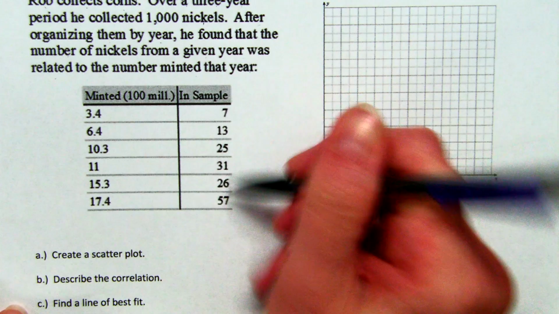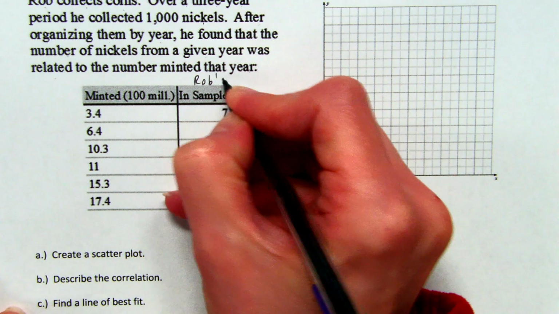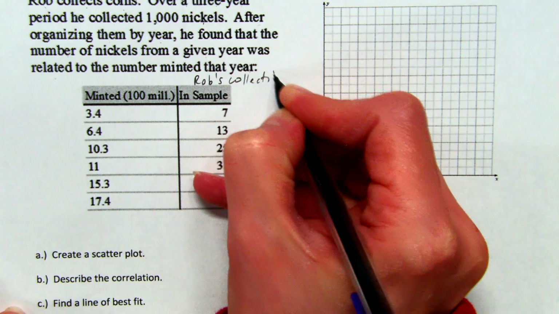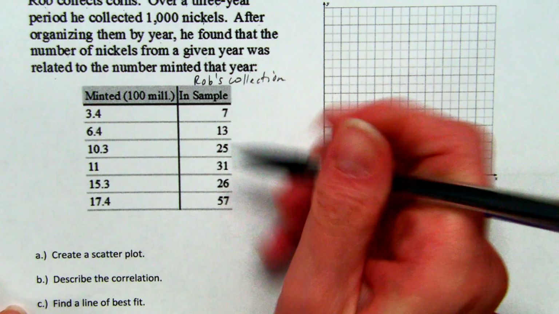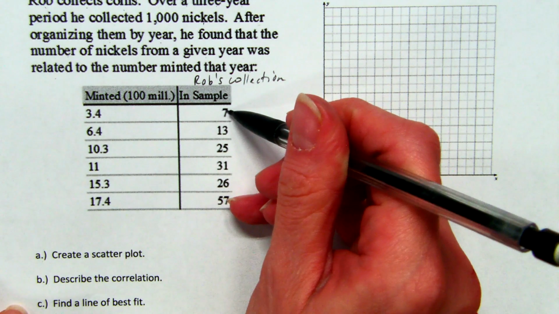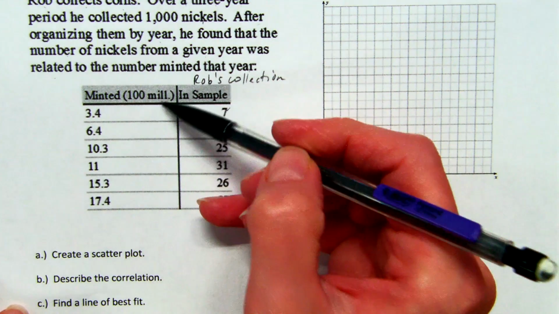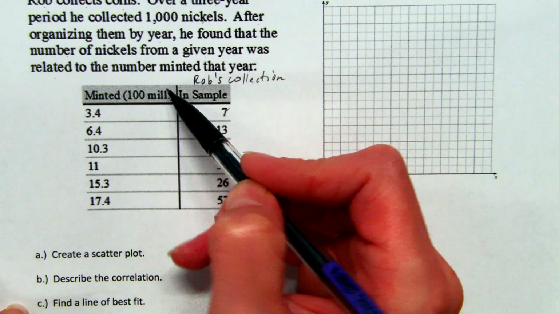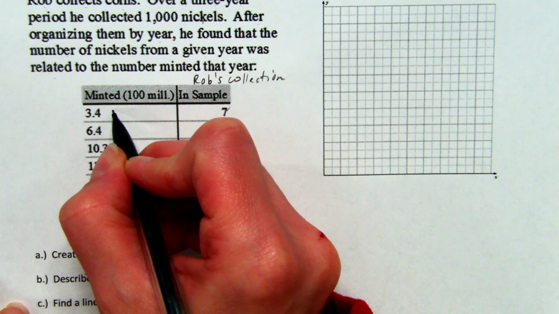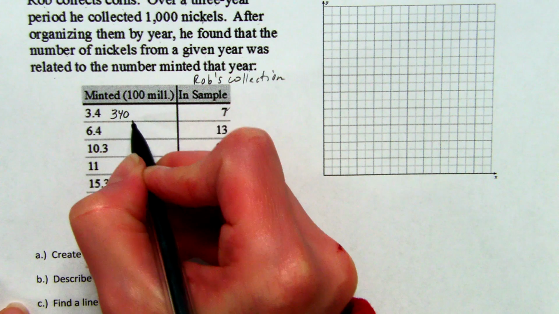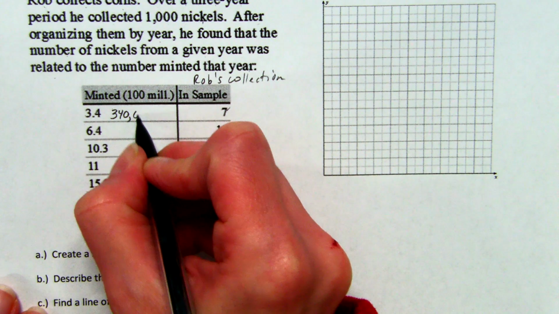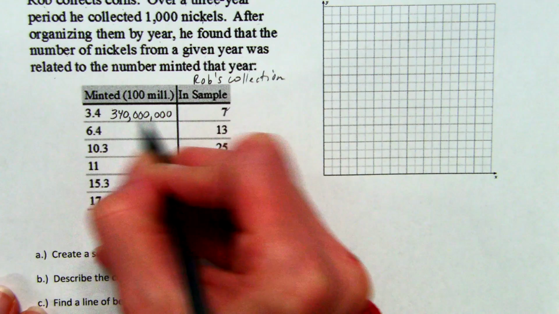So over here, this is Rob's collection. It doesn't tell us what the years were, but he had 7 coins that were all from the same year. And then he looked up how many were minted that year, and there was 3.4 million. So that would be 340 million if you wanted to write that out.